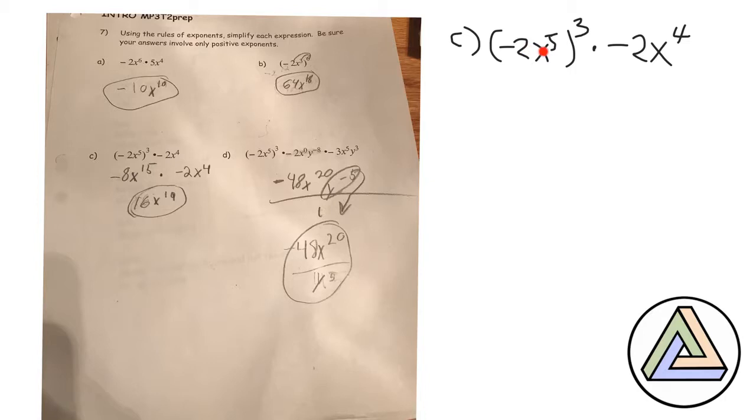So in PEMDAS, we then move to exponents, which means apply this exponent to these guys first, right? So we're going to apply the exponent. It's going to go here and it's going to go here. Once again, I'm going to treat this as a number and this as its own number. So we'll actually write that. It's negative 2 to the 3rd times x to the 5th to the 3rd. And then we still have multiplying that times negative 2x to the 4th.